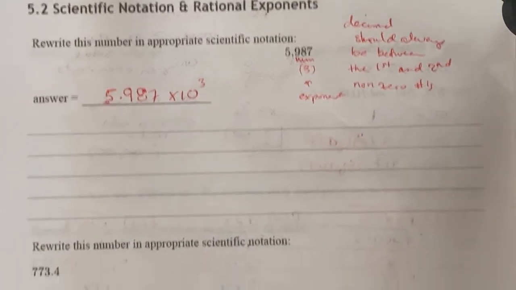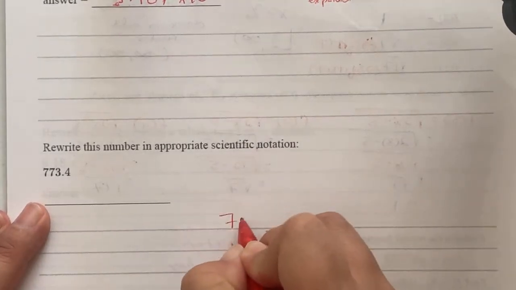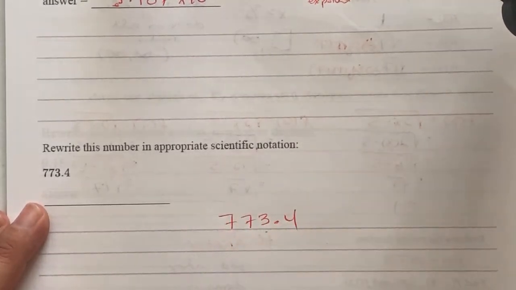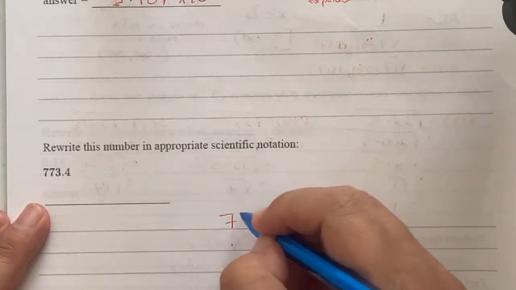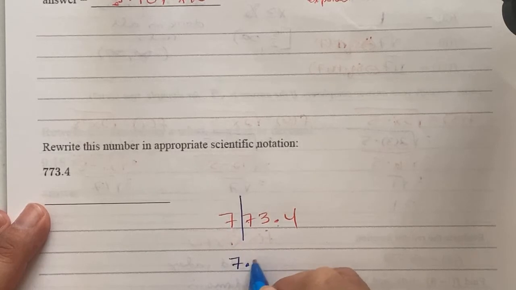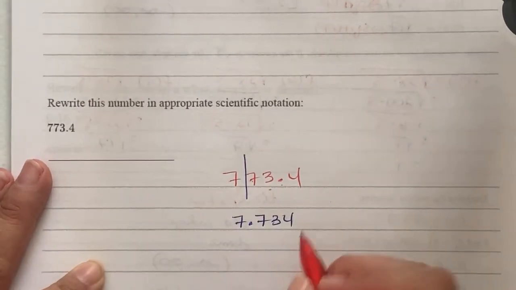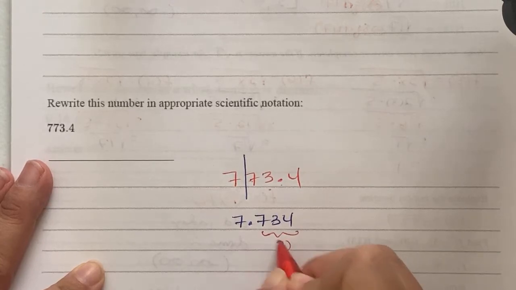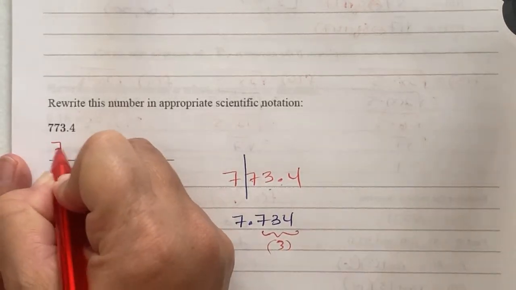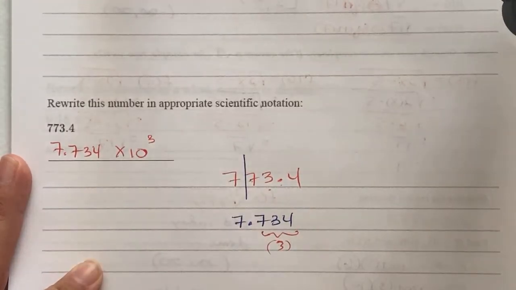Next example, they give us 773.4. So again, 773.4. First thing, it's not where it needs to be. It needs to go over in between the 7 and the 7. So now we become 7.734. Count the number of decimal places. There are 3 again. So now we have 7.734 times 10 to the third power.